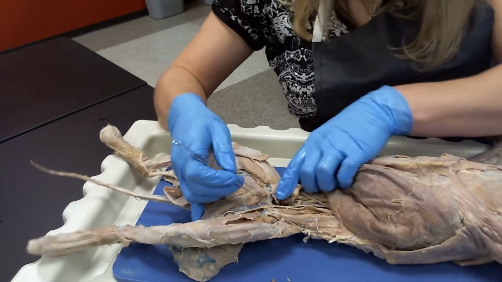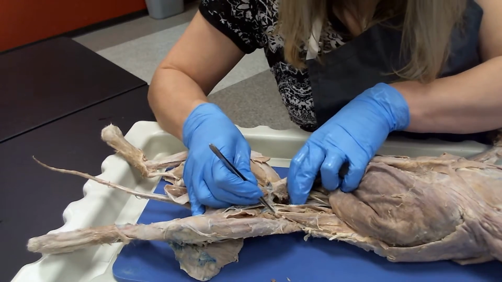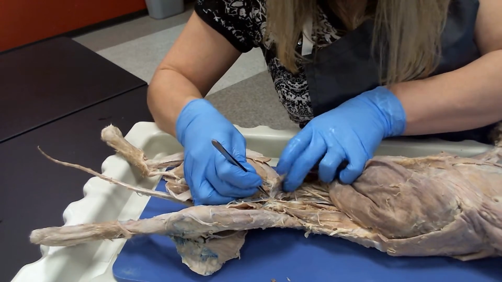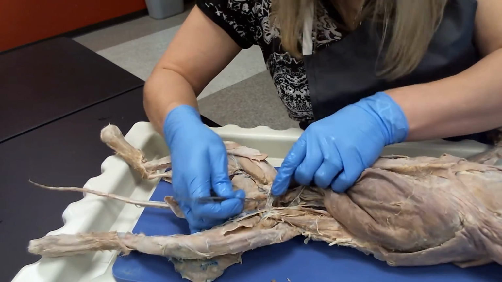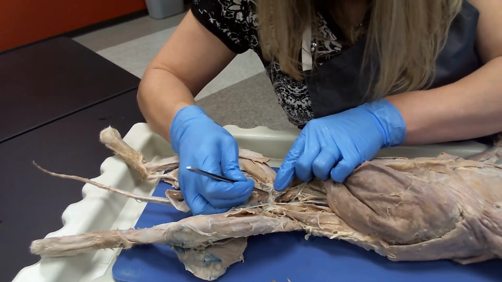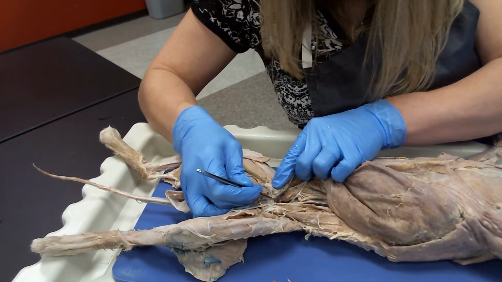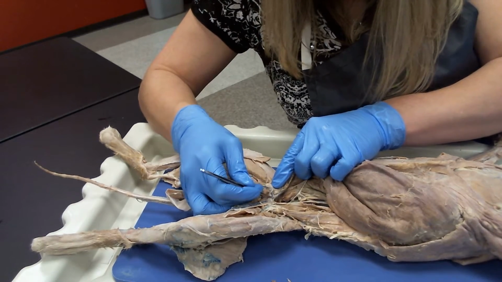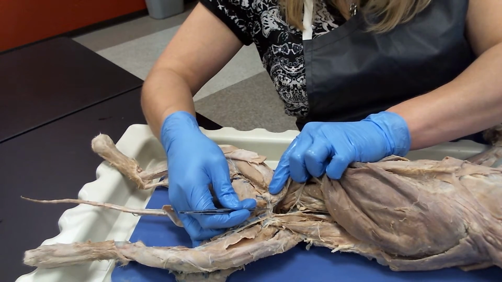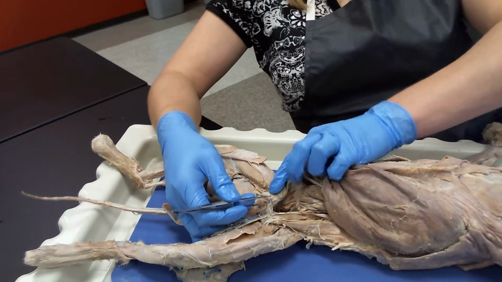Now, coming off your femoral nerve in this same area and running here to the middle part of your cat, you can appreciate these really small little nerve fibers. And what you'll see, one, two, you can appreciate those tiny ones right there. These are your genitofemoral branches.